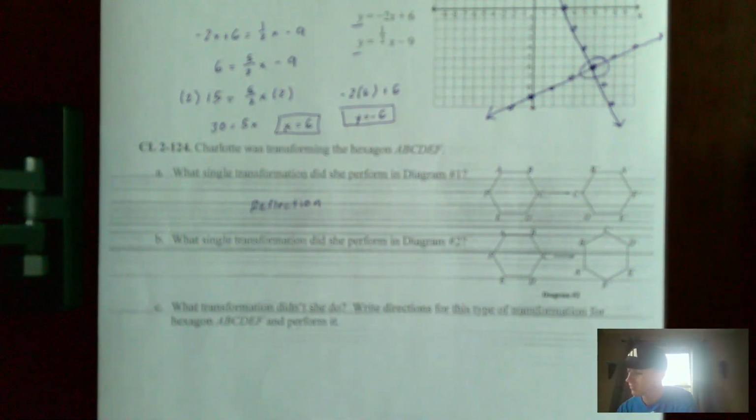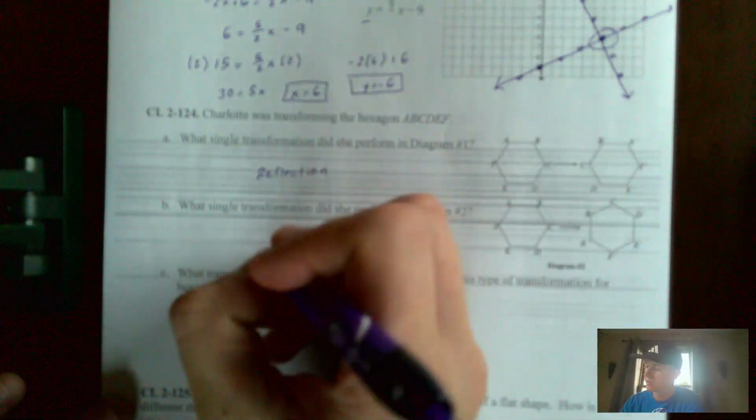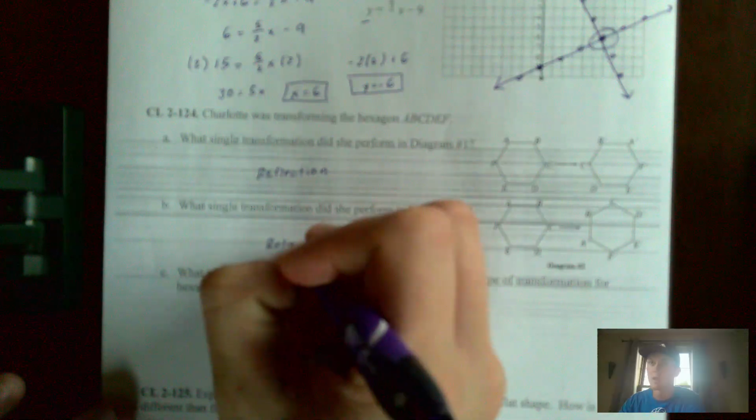Again, it was just a reflection over whatever axis or point they had as a line of reflection. For letter B, it says, what transformation did she perform in diagram number 2? Well, if I look here, the C value went here, B went from there to there, A went from here to there, and so forth. What we might have noticed is we have what we call a rotation. And that rotation is probably right in the center. We just probably spun it around, but keep that in mind with those values.